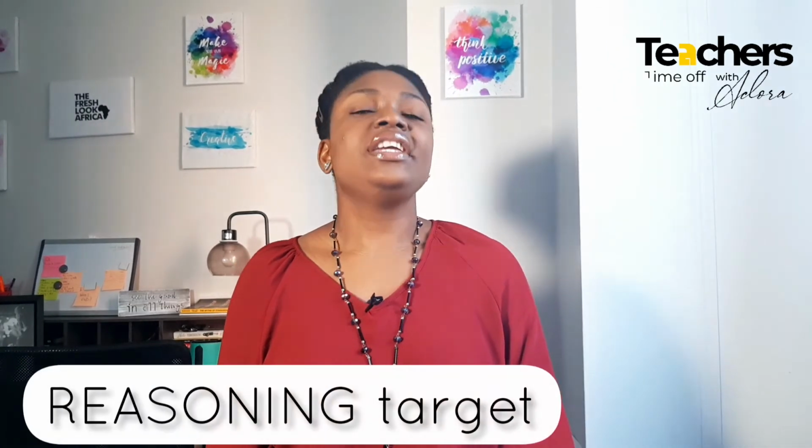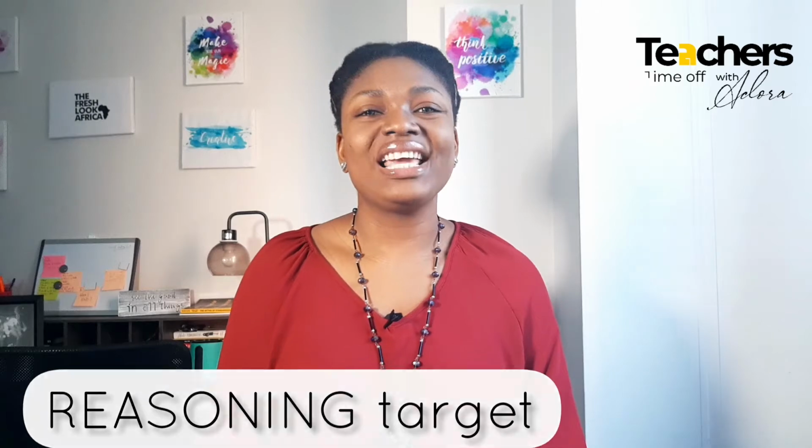All right, so the second one, number 2, is the reasoning target. Now, here we just talk about how students are able to apply the knowledge. Remember, knowledge is the foundation. How they'll be able to apply the knowledge in different contexts or in new contexts entirely. So here, students are going to learn how to differentiate or find similarities, right? They'll be able to compare and contrast, right? They'll be able to describe processes properly. It helps them reason. It helps them think deeper than what you've told them. That's what the reasoning target does.